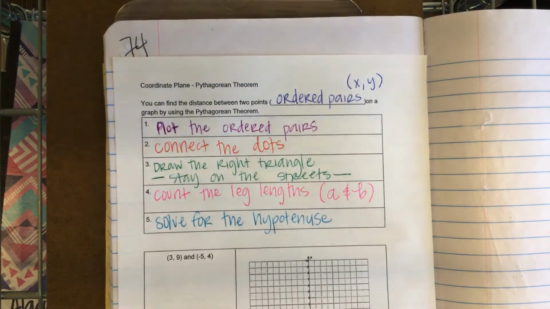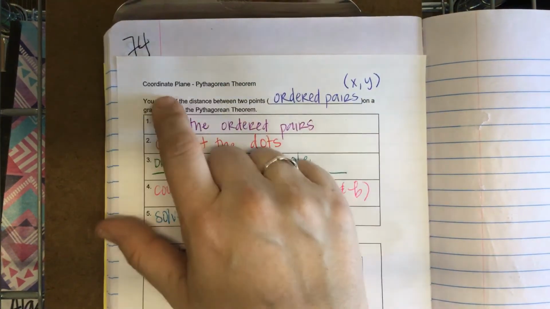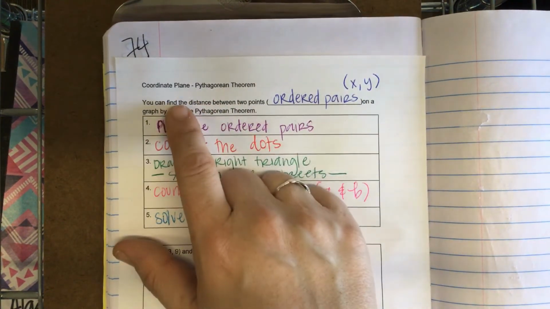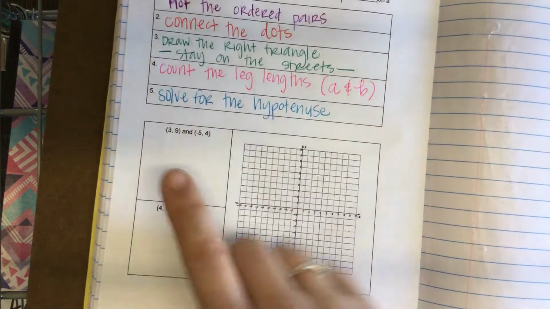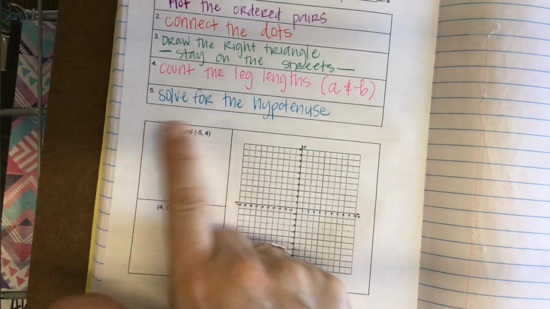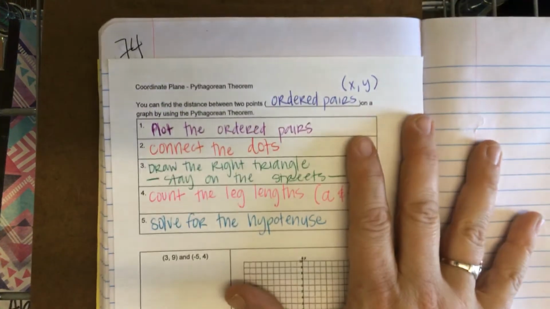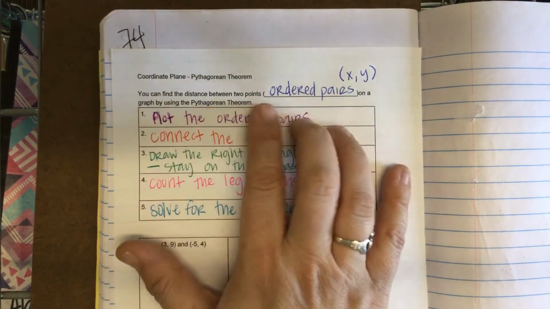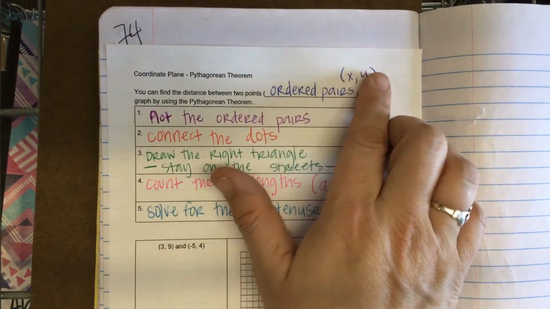You can use the Pythagorean theorem to find the distance between 2 points. Just like down here, there are 2 points. We're going to use the Pythagorean theorem. Sometimes points are called ordered pairs, x comma y.